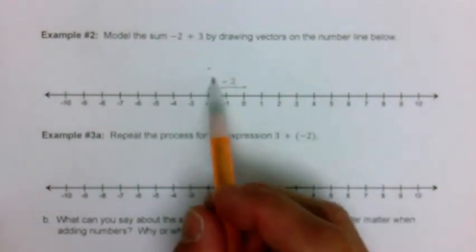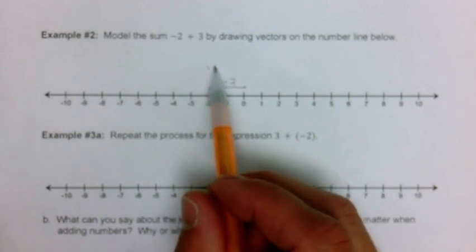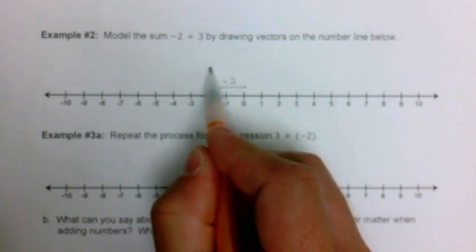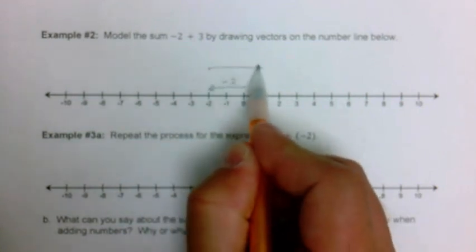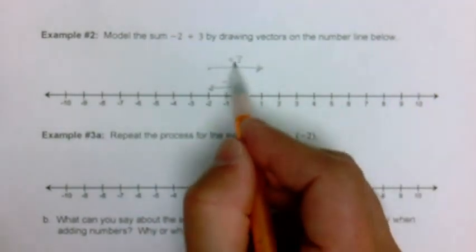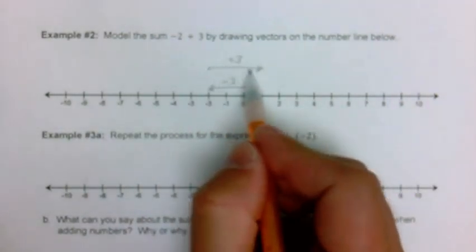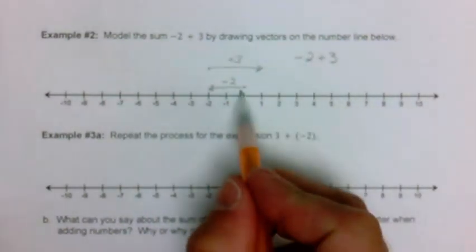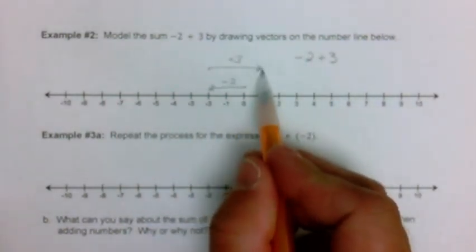And now I'm going to be adding a positive 3, which is going to take me 3 units to the right of negative 2. So let's go ahead and draw that vector, 1, 2, 3 units to the right. And again, I can label that as a positive 3 because it's 3 units long and moving to the right. Now if I look at my number line here, I can see that negative 2 plus 3 equals a positive 1.